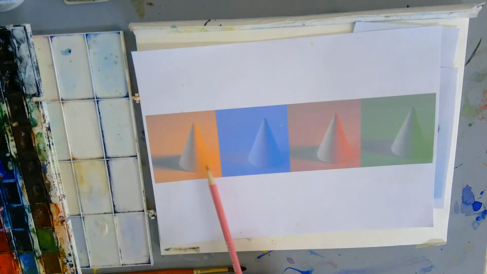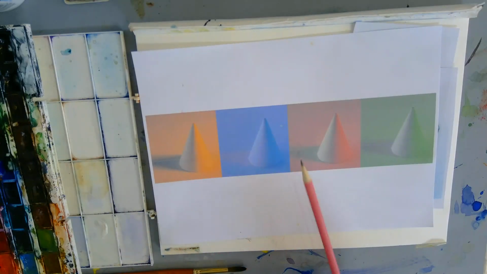So orange is obviously red and yellow, so the complementary colour of orange is the third primary, which is blue. You see, as I say, it's quite subtle, but it's useful to think about these when you're coming to do shadows.